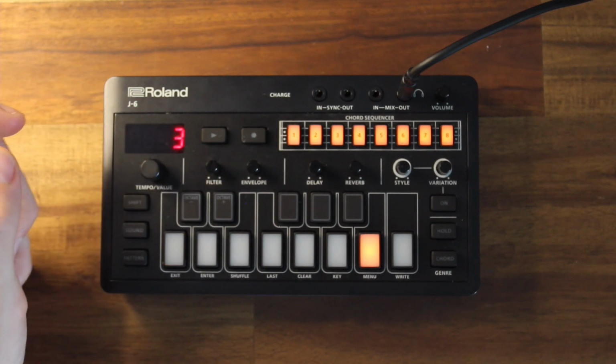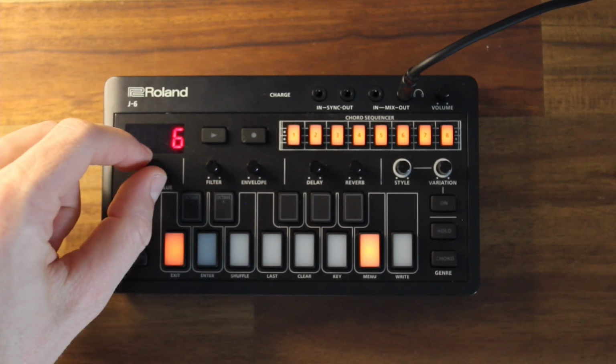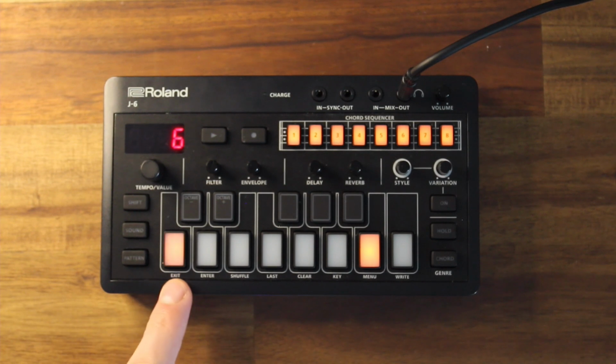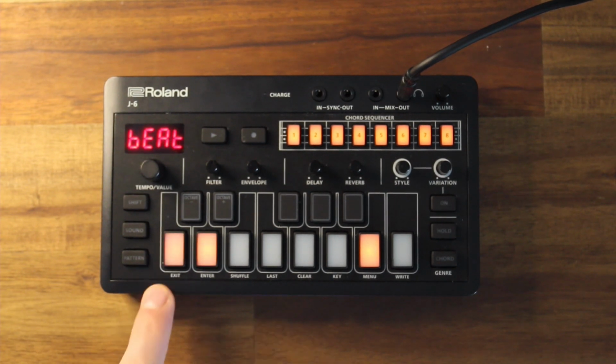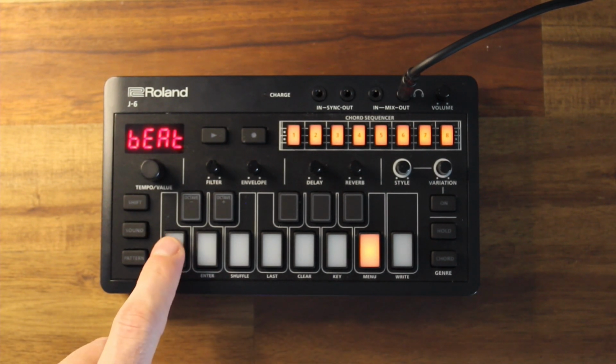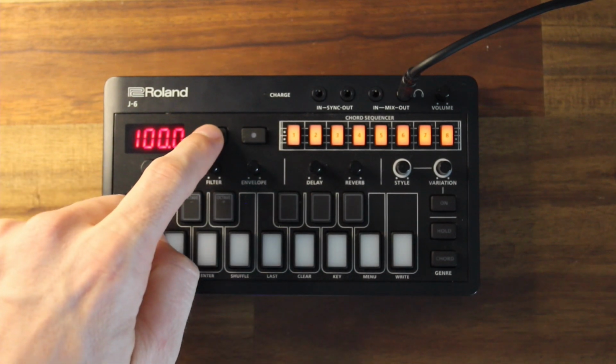So if I want bars of 3, 4, or 6, then I can do that. Then I have to hit Exit, it's flashing, and hit it again because it's still flashing, and we're good. Let's hear what it sounds like in 6.